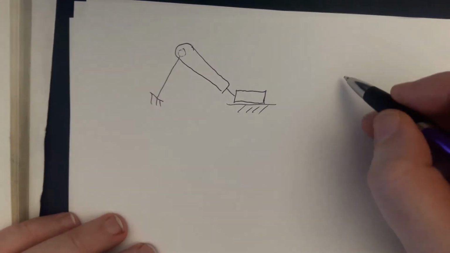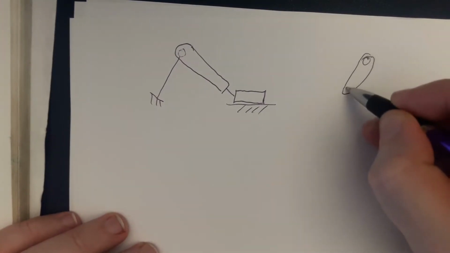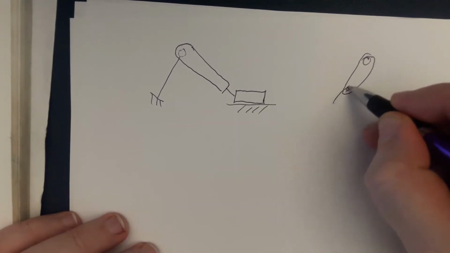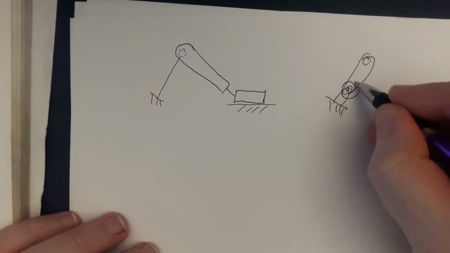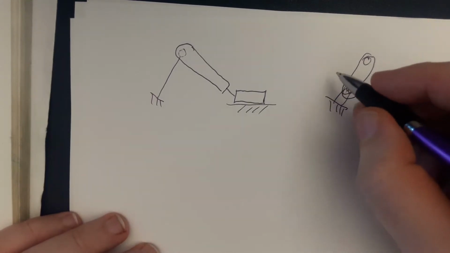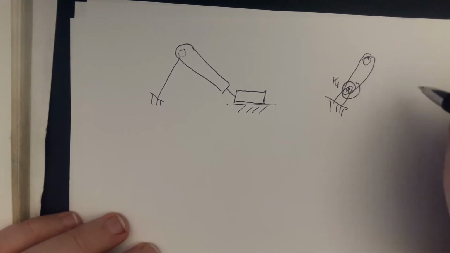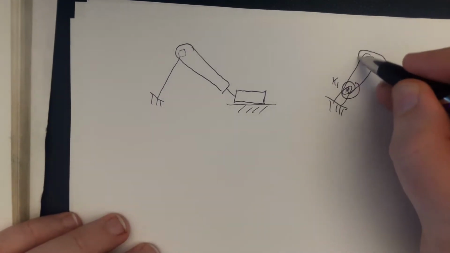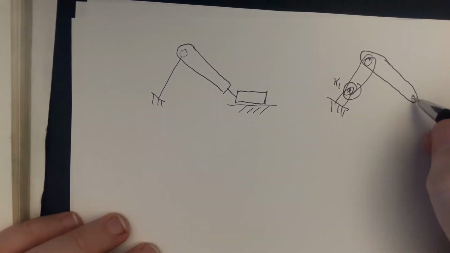And so the pseudo-rigid body model for that guy is going to look something like this. And I'll have a torsional spring here. And the value of that torsional spring, of course, is going to be determined by the information in Chapter 5, as will the one right here. I'll have a pin right there and a slider, something like that.